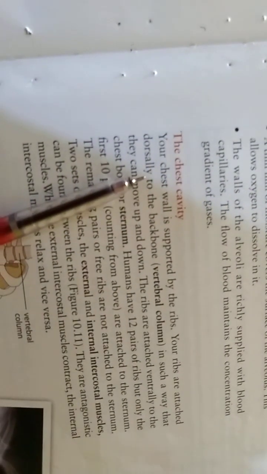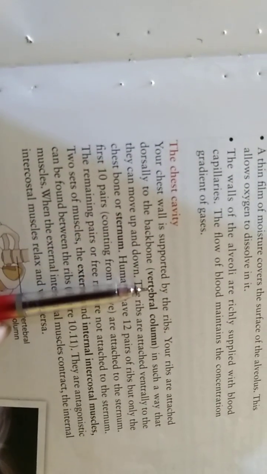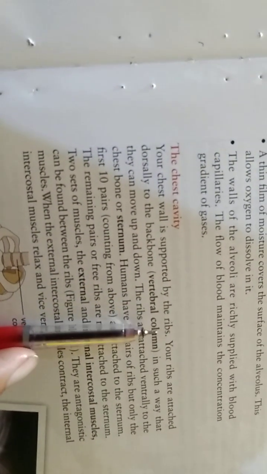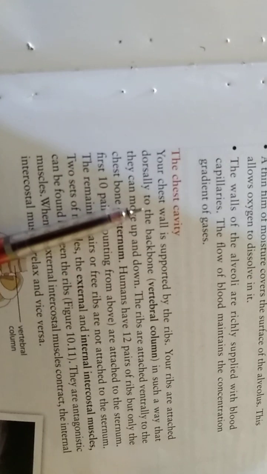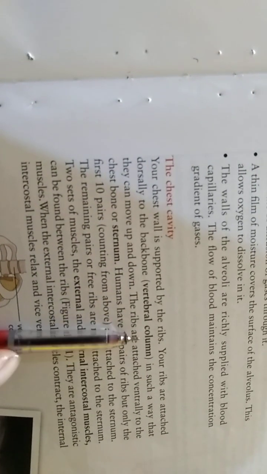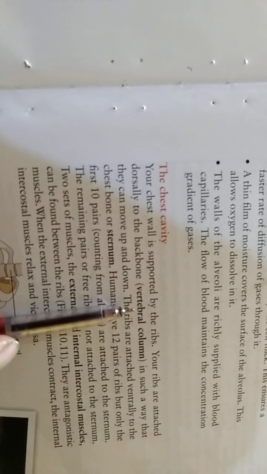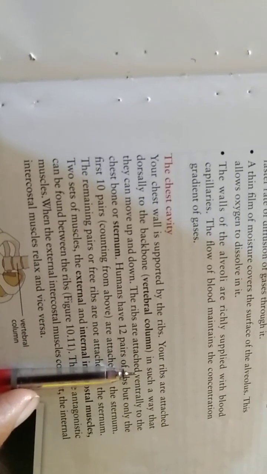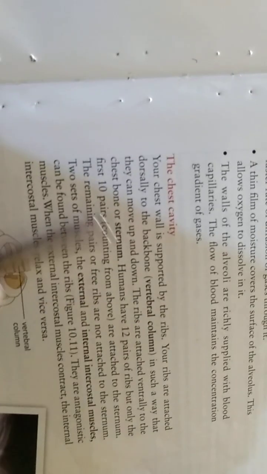The chest cavity. Your chest wall is supported by the ribs. Your ribs are attached dorsally to the backbone, the vertebral column, in such a way that they can move up and down.